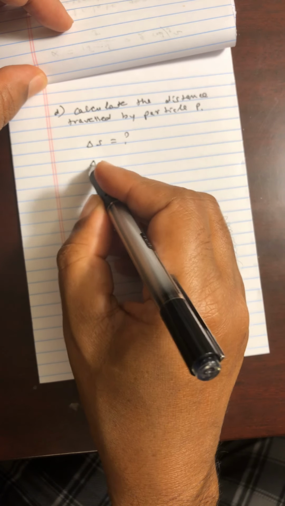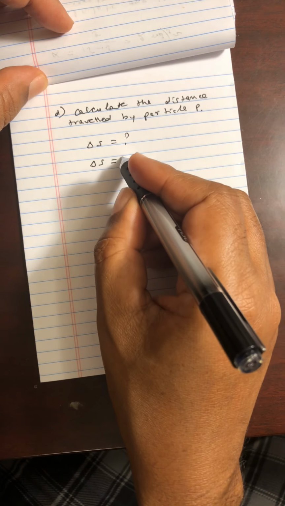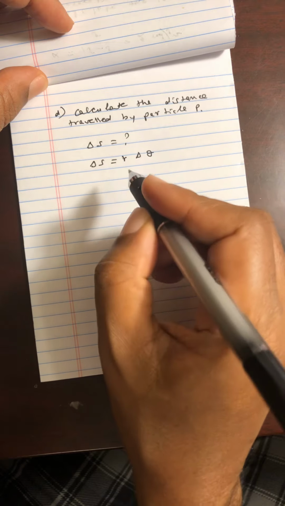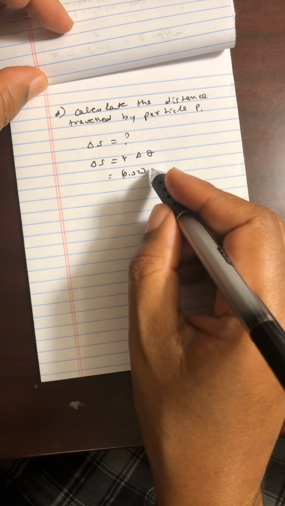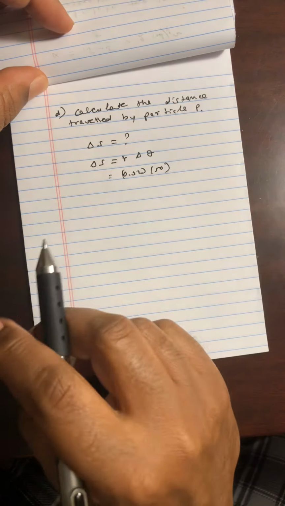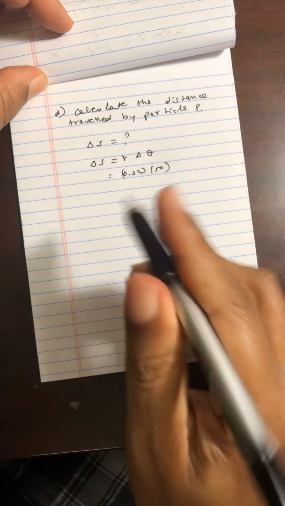But we can express delta S in terms of the angular displacement, which is radius times angular displacement. So the radius is 0.02. We just calculated delta theta to be 50.